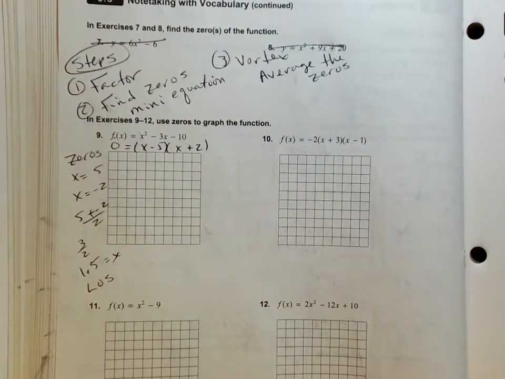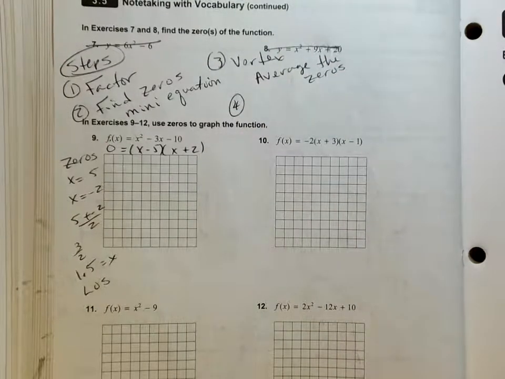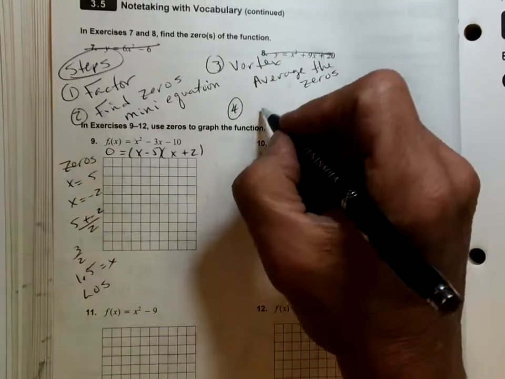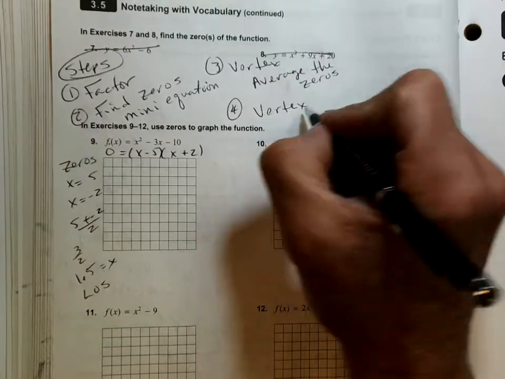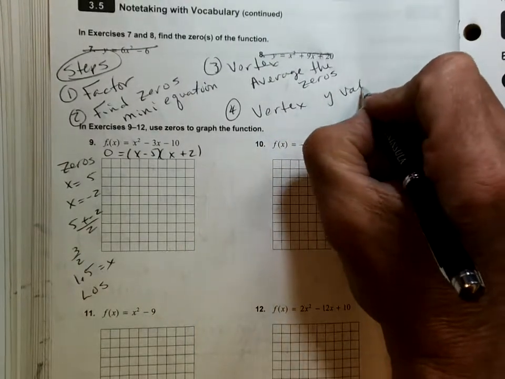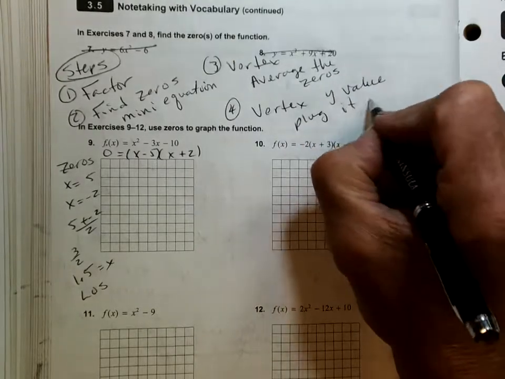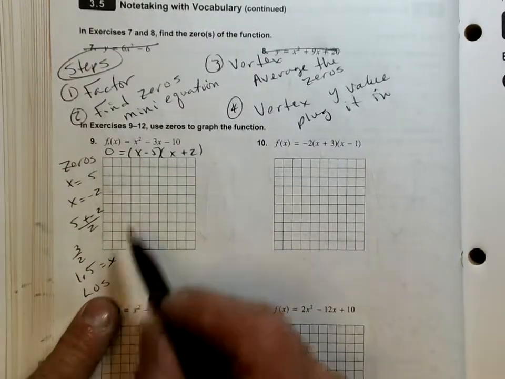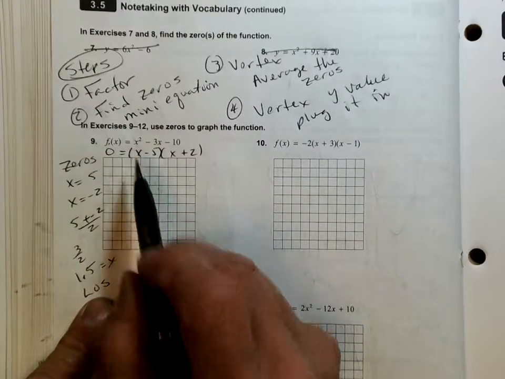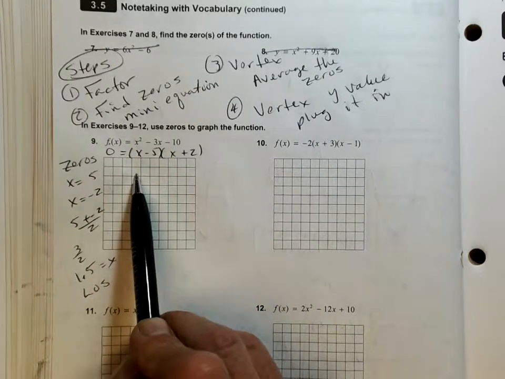So that's step 3. Step 4 is let's find its y value. So for the vertex y value, plug it in. We'll take our 1.5 and plug it in. We could plug it into the original or into the factored form. It's actually easier if you plug it into the factored form.